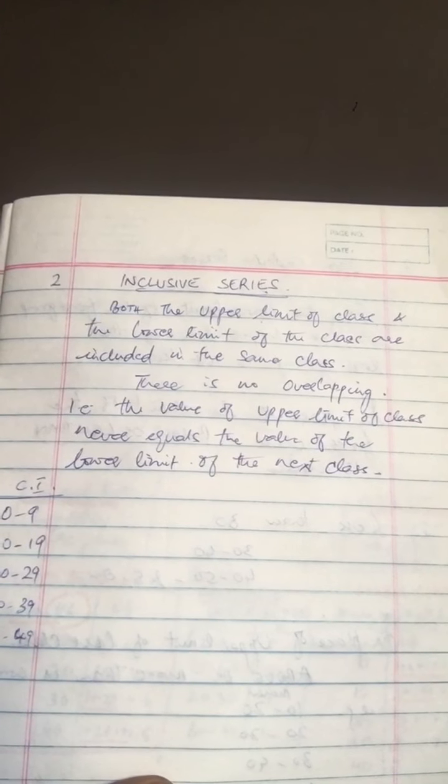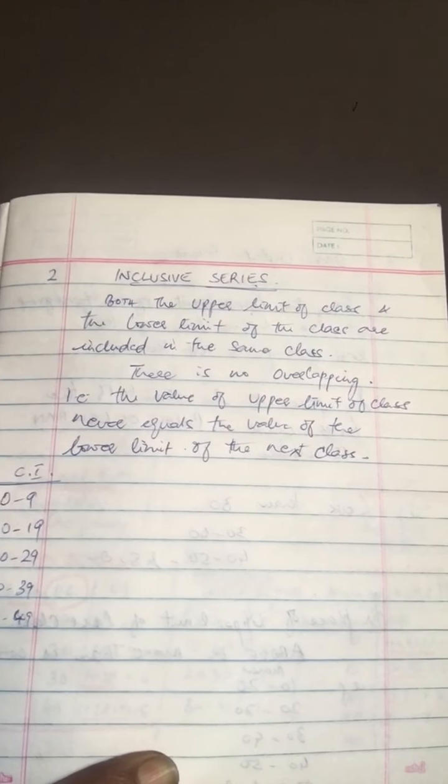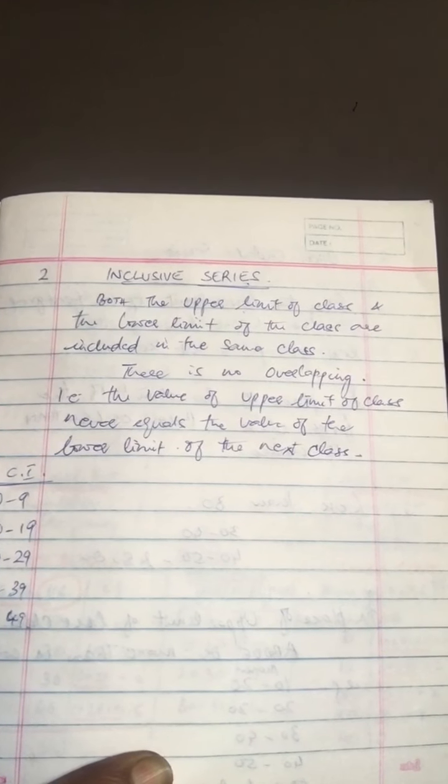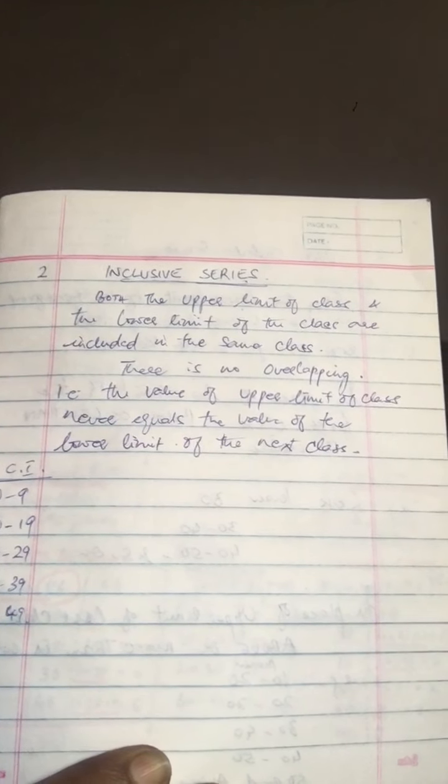To say simply, both the upper limit and the lower limit are included in the same class. Suppose you're talking about 0 to 9, 10 to 19, that means if anybody's got marks up till 9, it will be there in the first class. So 10 to 19 will go to the other class.